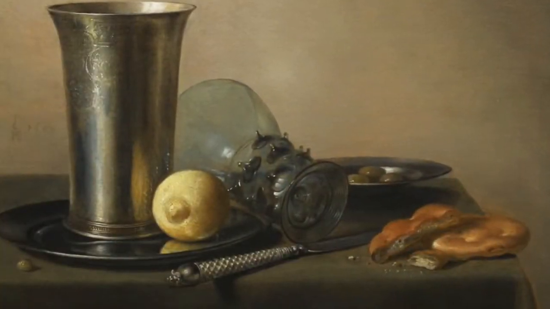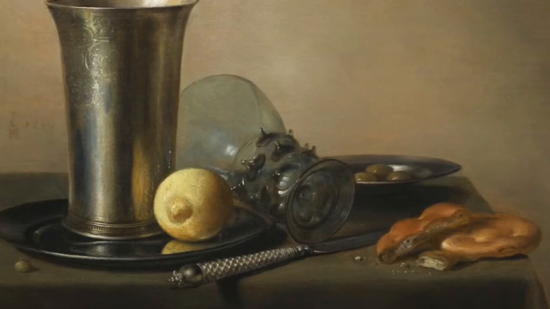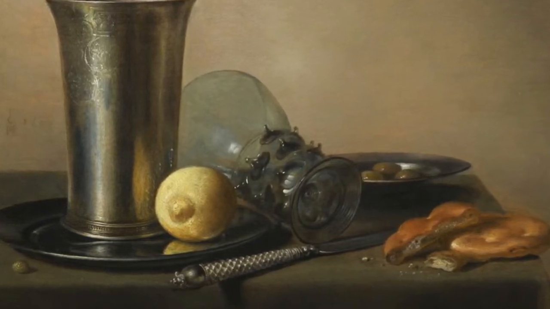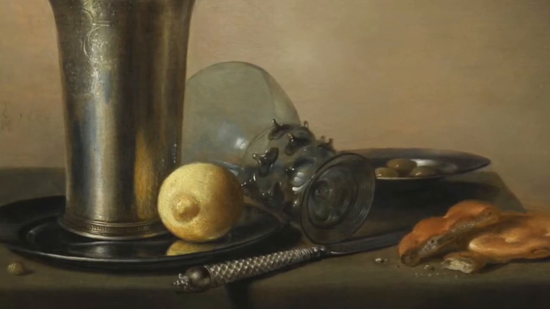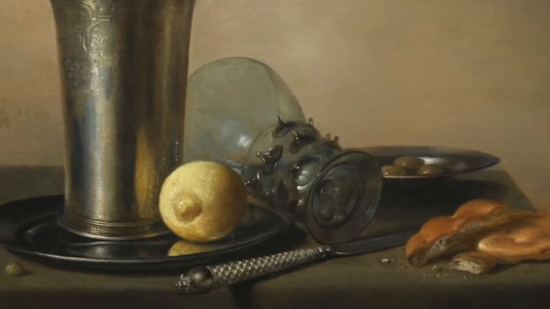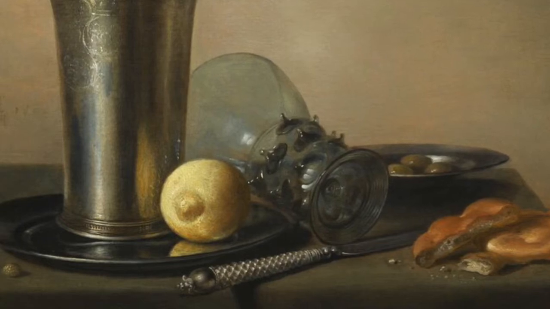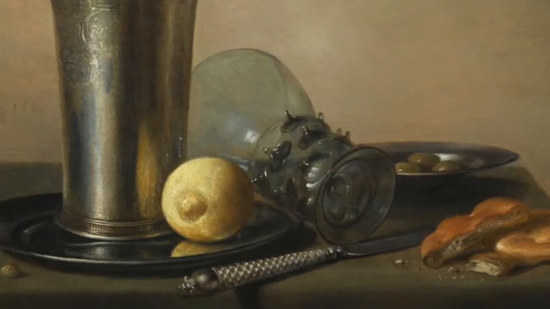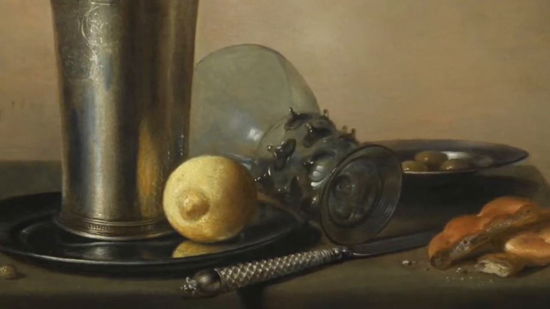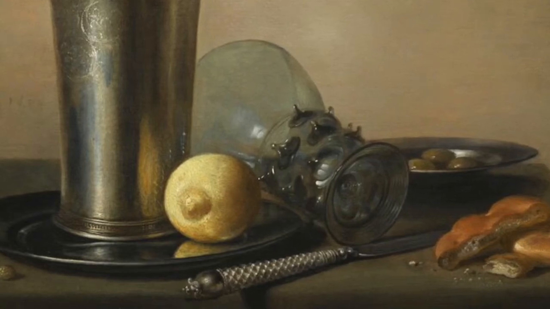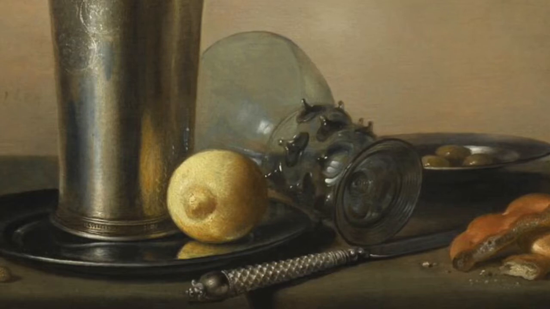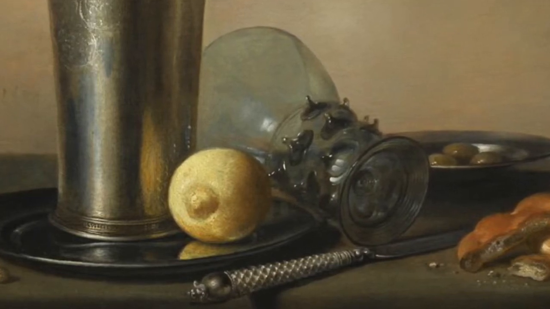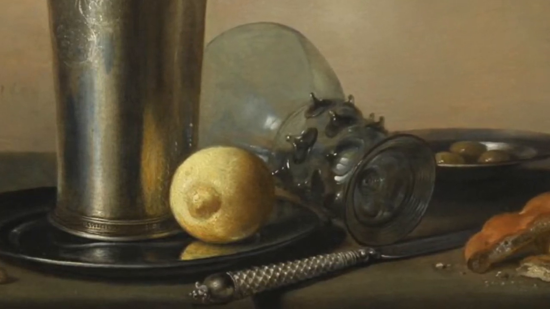Painted by one of the great Dutch masters, Pieter Claesz, this is Still Life with Silver Beaker, painted in 1642. This is a classic example of the L-shaped composition, where there is a strong upright followed through with a strong element from left to right.